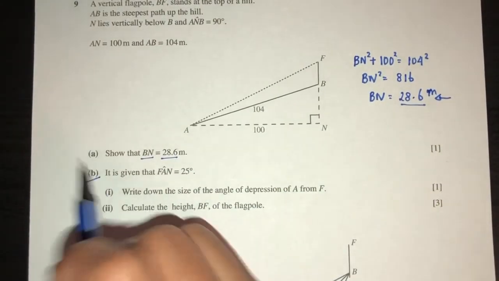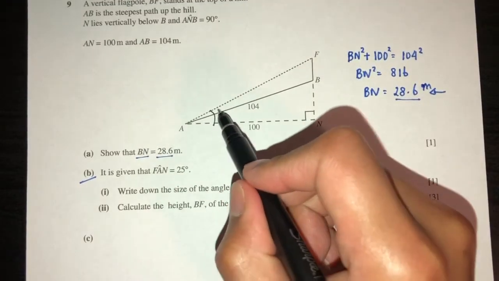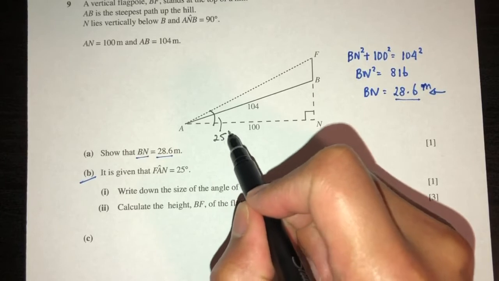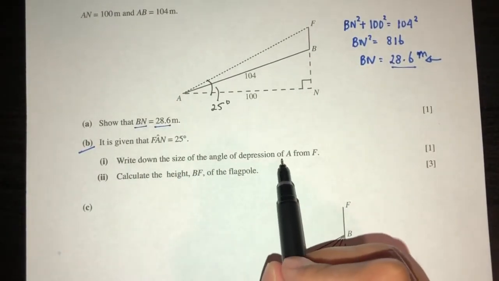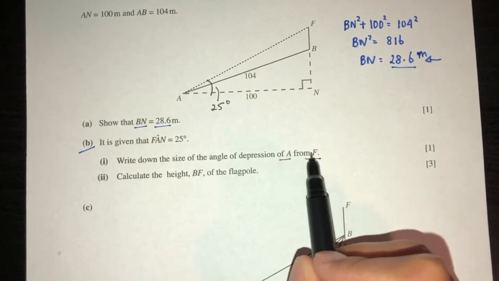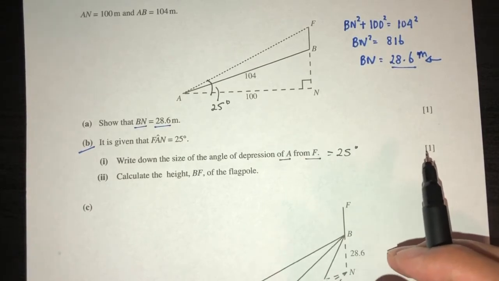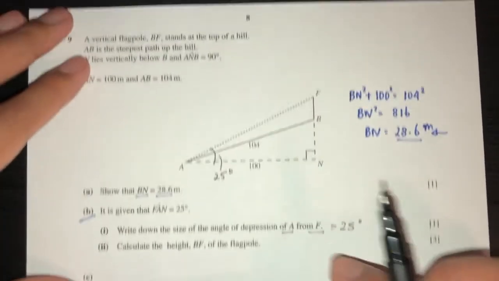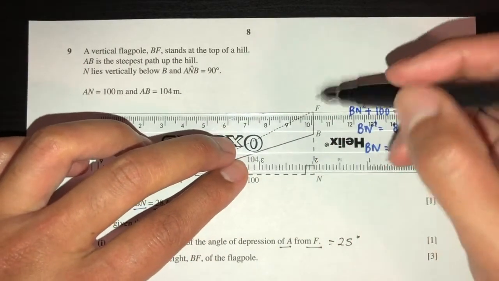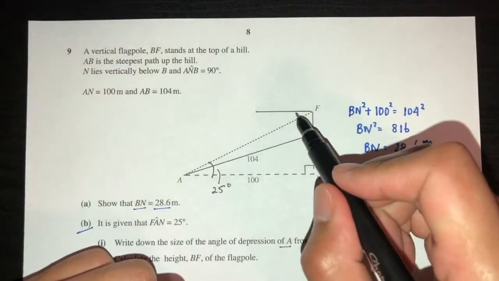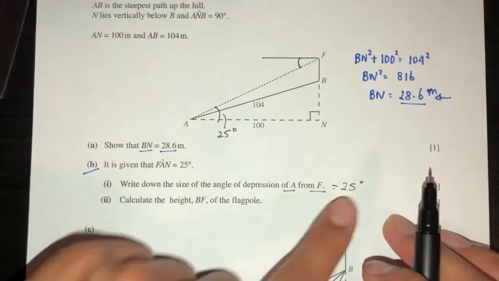Now part B, it is given that angle FAN is equal to, this angle is 25. Now the question, write down the size of the angle of depression of A from F. It should be 25 as well. But let me show you what angle we are looking for. So find the angle of depression of A from F. So from F, you draw this line. So we have to find this angle. So this angle is equal to this angle, 25.